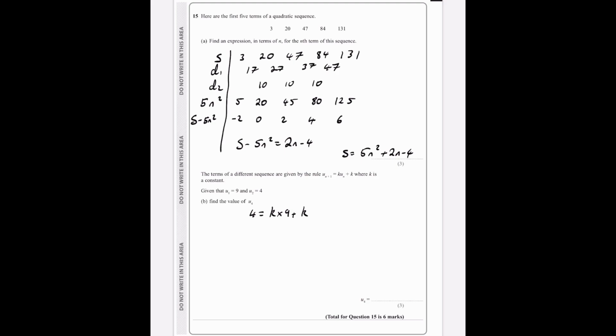So iterative formula, so 4 equals k times 9 plus k. From that we can deduce that k must be equal to 0.4. To find the third term, we'll substitute 4 into it, so 0.4 times 4 plus 0.4, which comes out as 2, so u3 is 2. And for u4, substitute 2 into it, 0.4 times 2 plus 0.4 is 1.2. So u4, the fourth term, is going to be 1.2.